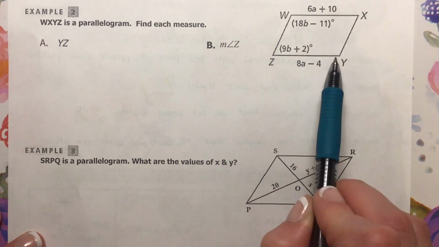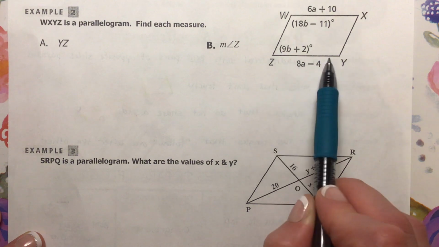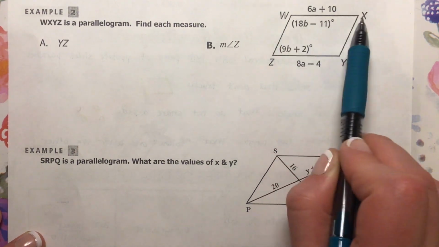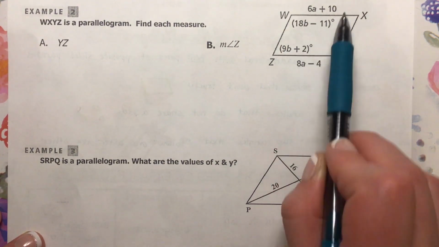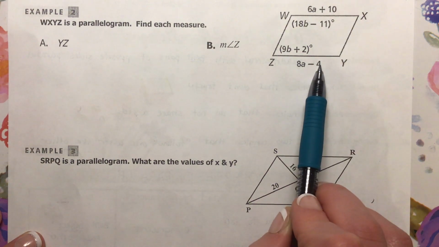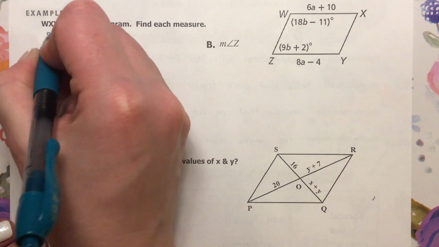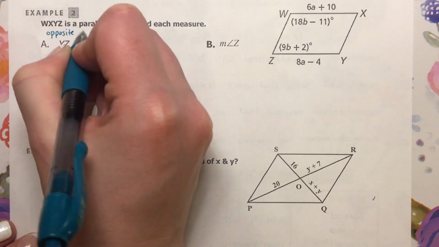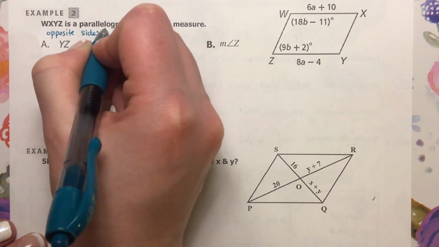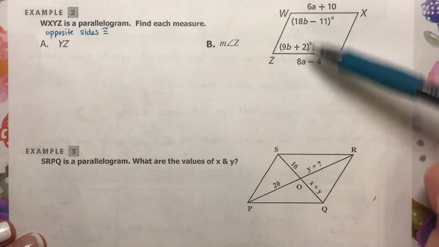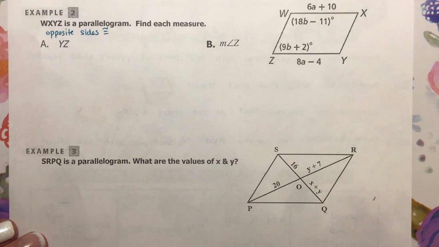Well, once again, notice from Y to Z, this is the bottom side, and XW is the top side. These are opposite sides of the parallelogram. And we know opposite sides are congruent. So I'm going to write that. Opposite sides congruent. If they're congruent, that means we can set them equal to each other.